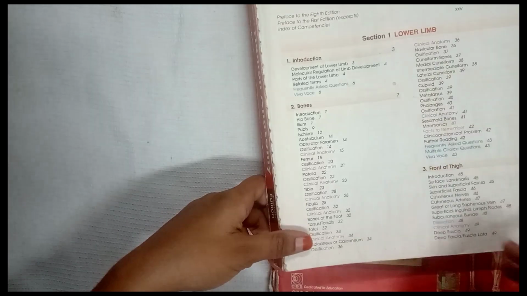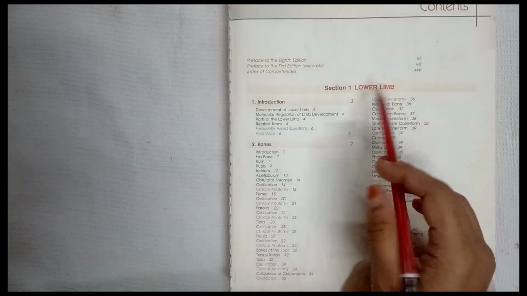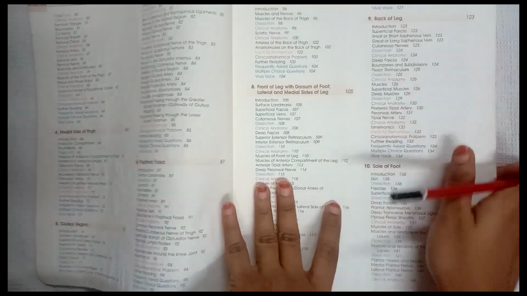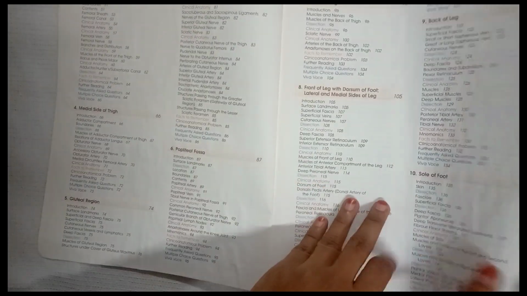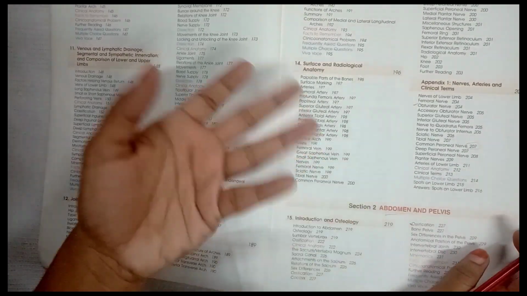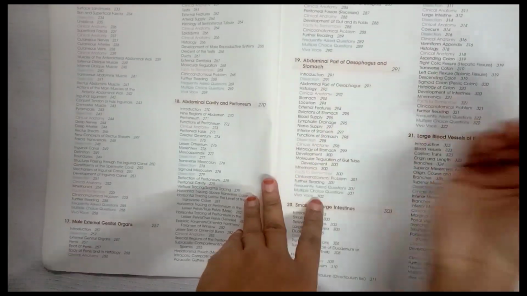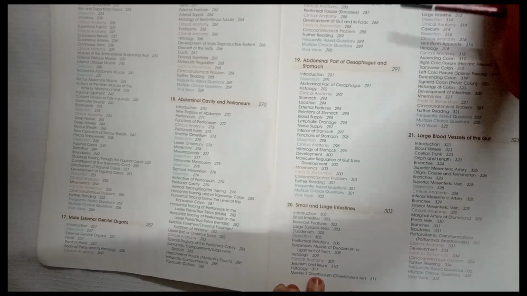The second volume is for lower limb and abdomen, sorry, because I tore the paper. In the lower limb it contains joints, the front thigh and back thigh, popliteal fossa, gluteal region and foot. The second volume also contains abdomen and pelvis, the abdominal cavity, peritoneum, large and small intestine, blood vessels of the gut and the diaphragm.